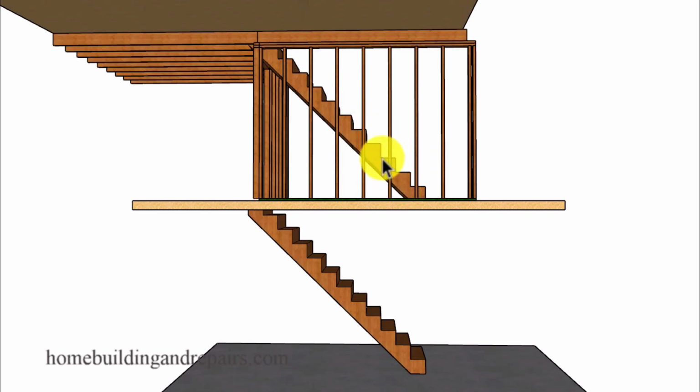Smaller steps and taller risers. And you're probably not going to have the room to make them longer. However, if you do, and this seems to be a big problem, I get a lot of viewers requesting information on this. And I've already made quite a few videos explaining it a variety of different ways.